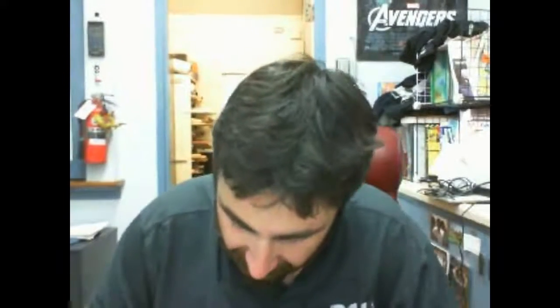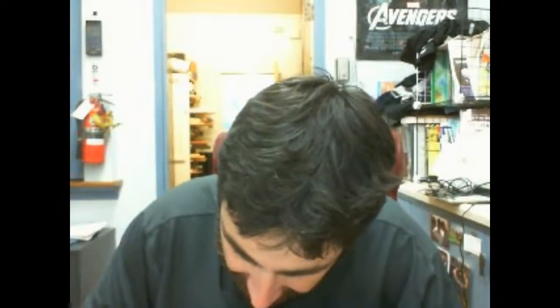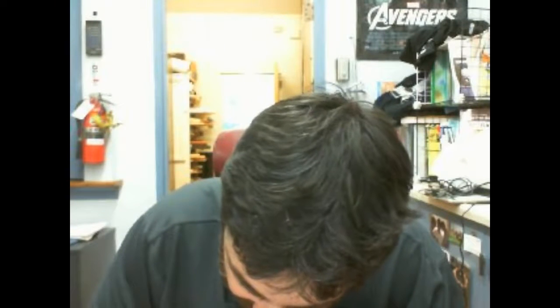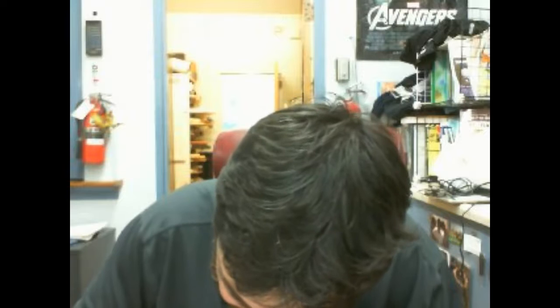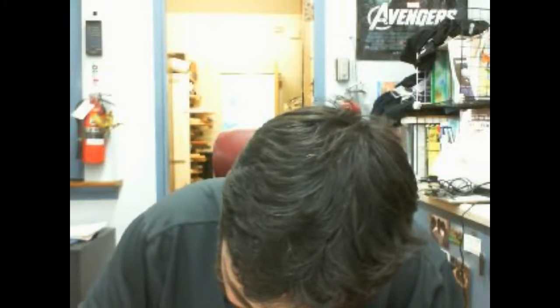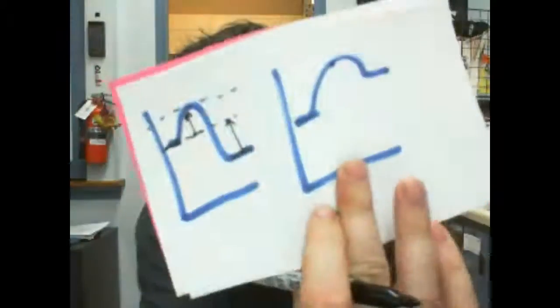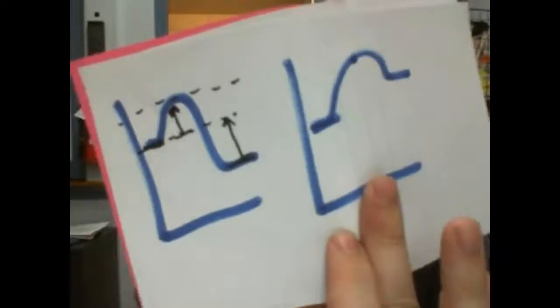And then you might have little arrows, right? Like this is the reactants, these are the products, and you have little arrows that are like this, or maybe little arrows that go like this, right? Stuff like that. Everybody see that?